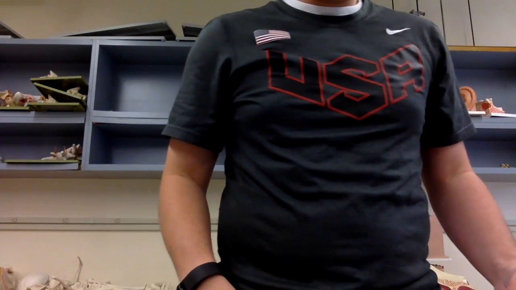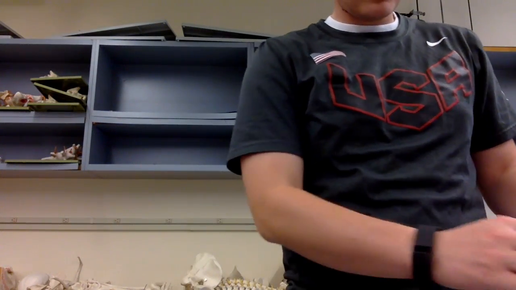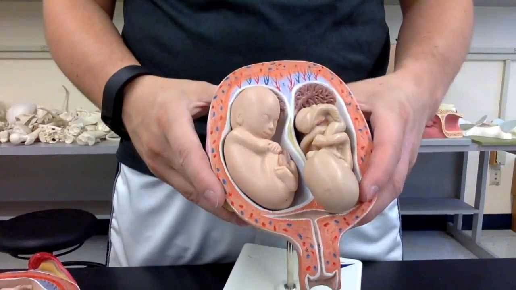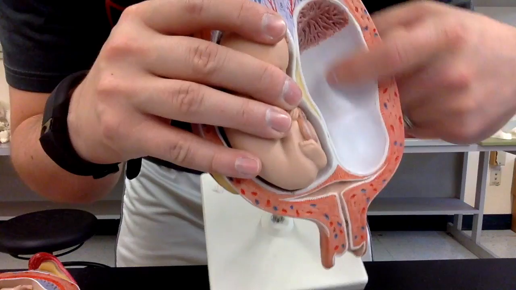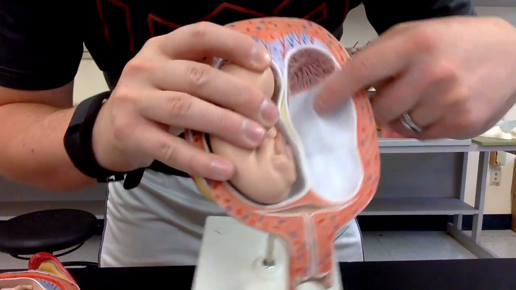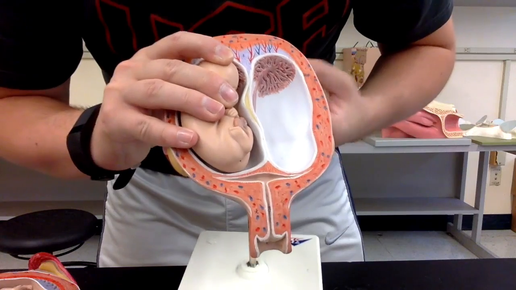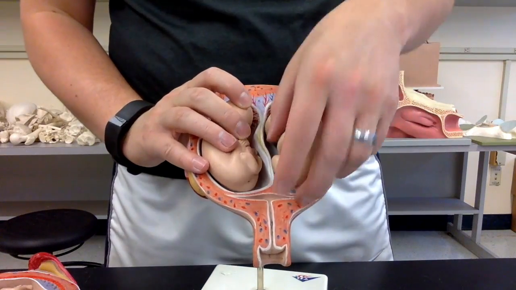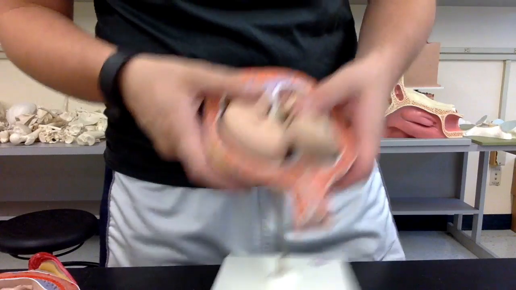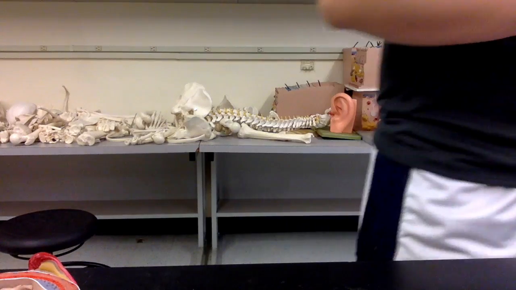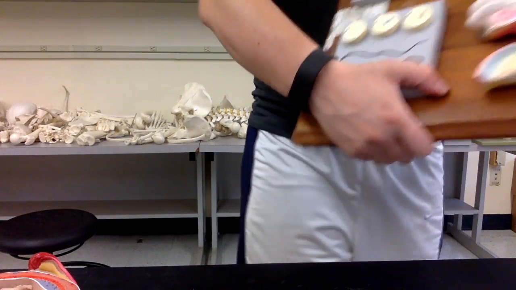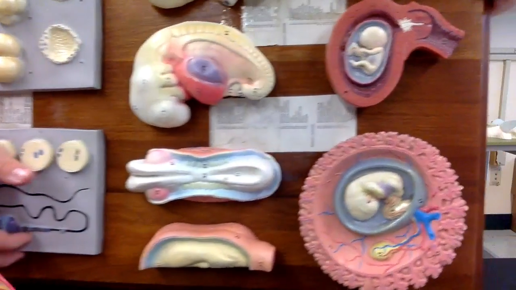Guys, to pick back up for the extraembryonic anatomy, we're going to start off in the amniotic cavity. So we have babies that are hanging out in here. If you were to take them out, the cavity that they lie within is the amniotic cavity. And that white layer is going to be the amnion layer. And directly surrounding the amnion layer is going to be the chorion. I'm showing that on two different models, so I'll show you here in a second.